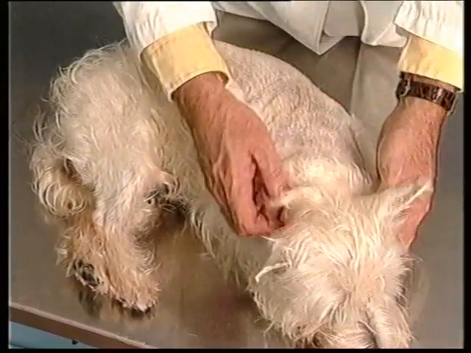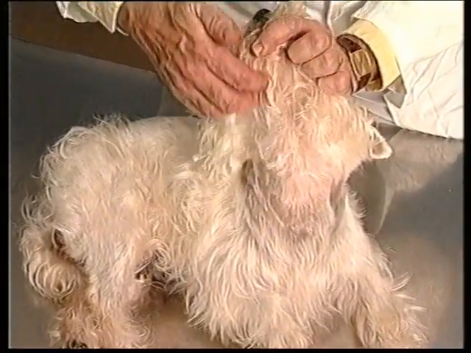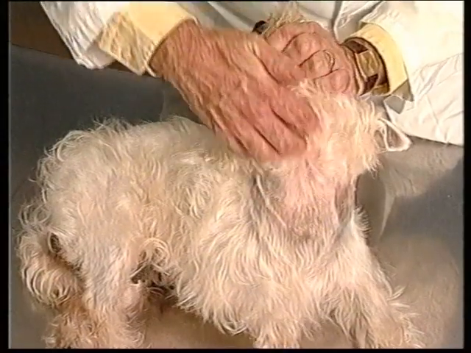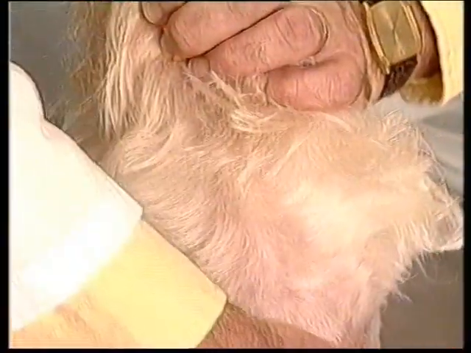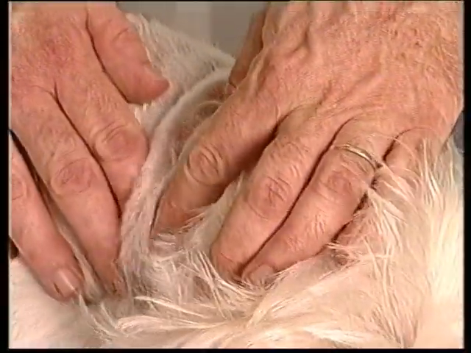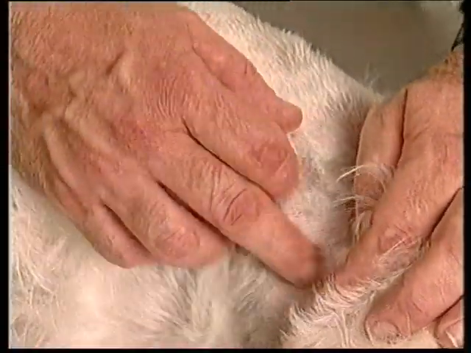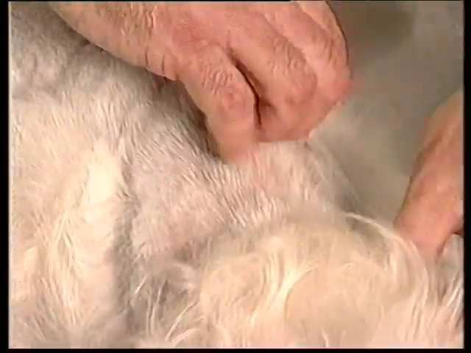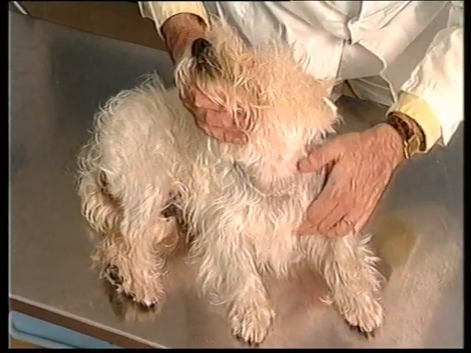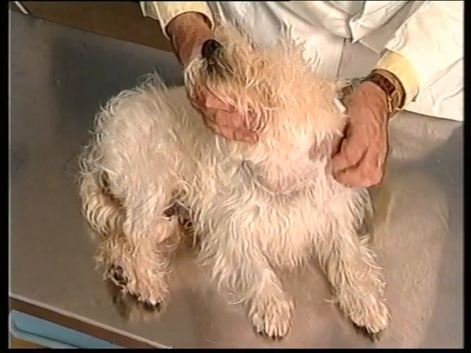Having completed the head region, the neck is very, very important. And again, using the digital sense. It's very easy in the neck region for the skin to fold and for the tick site to be missed. So it's important to straighten the skin and make sure that you cover every square millimetre of it.